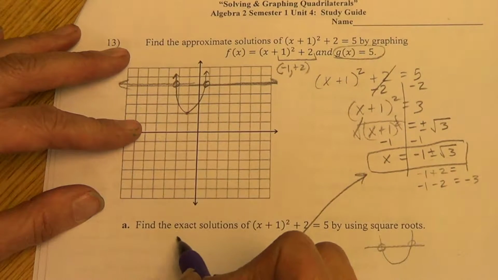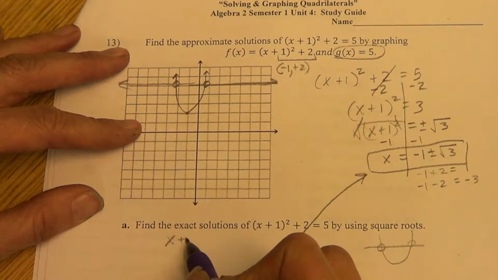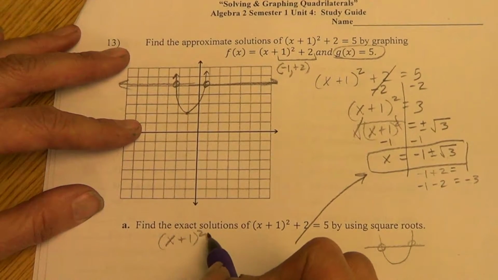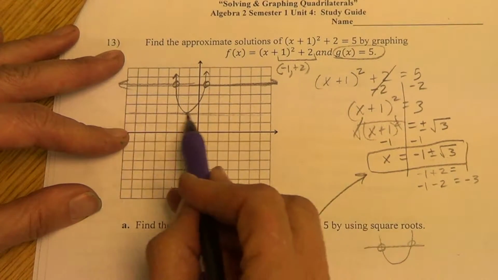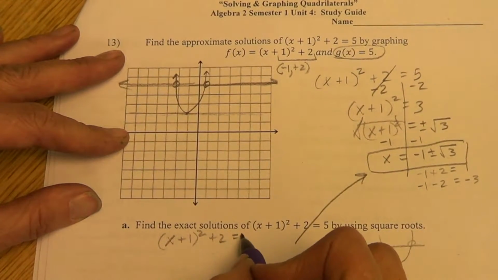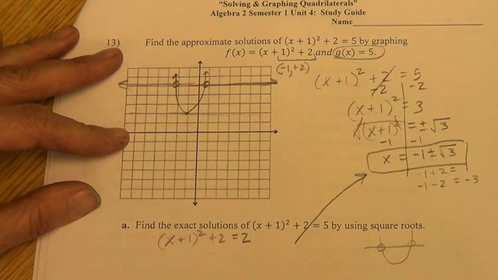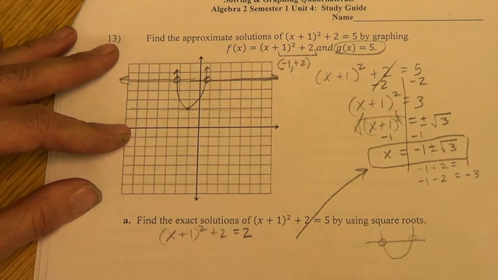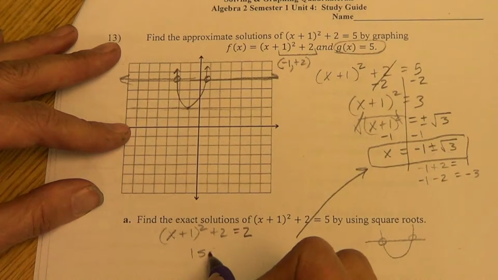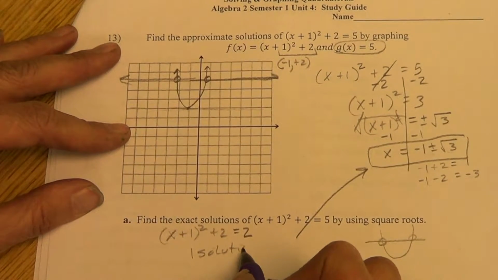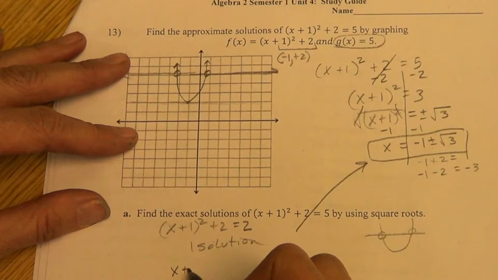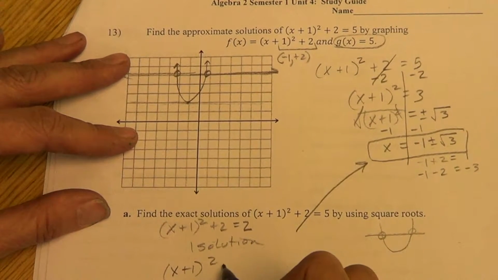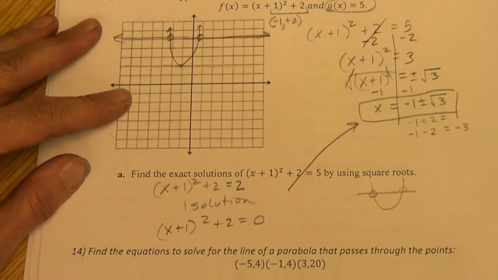If we made it x plus 1 squared plus 2, and we move that line down to 2, we'd have one solution, wouldn't we? One solution. Or if we moved it down to 0, we'd have no solutions.